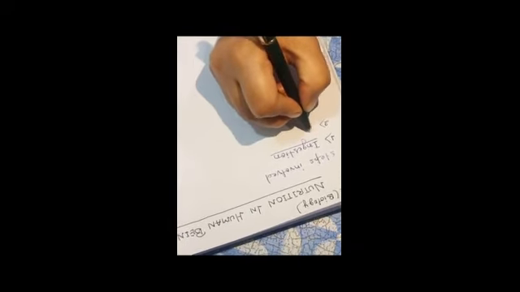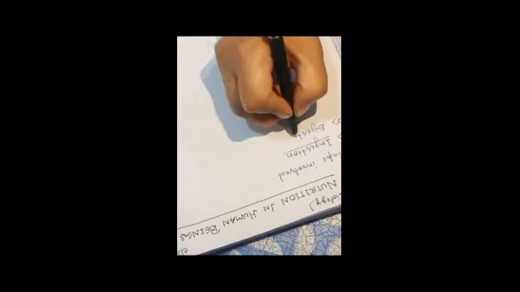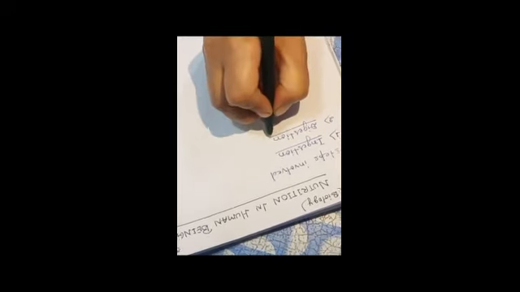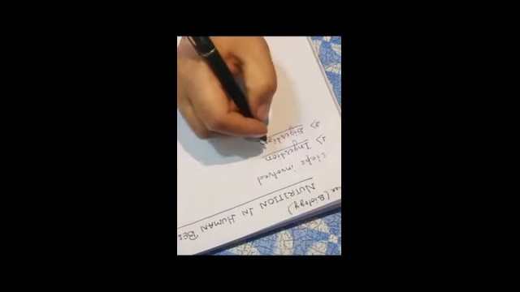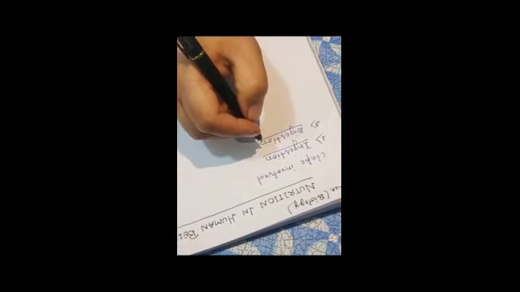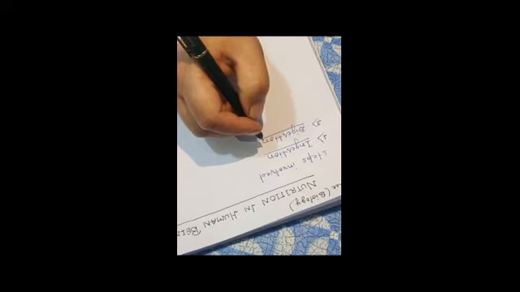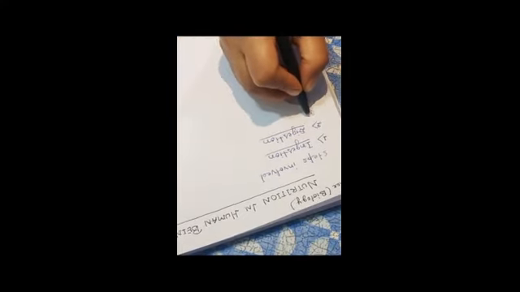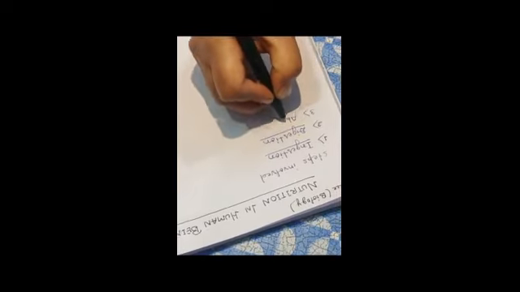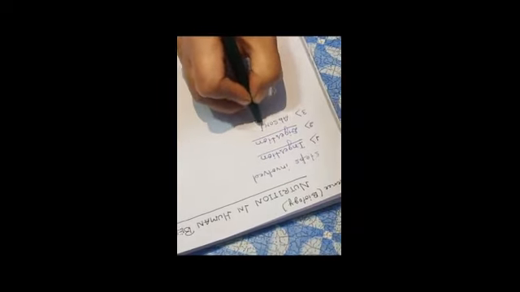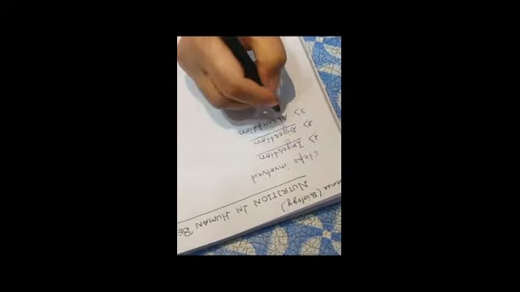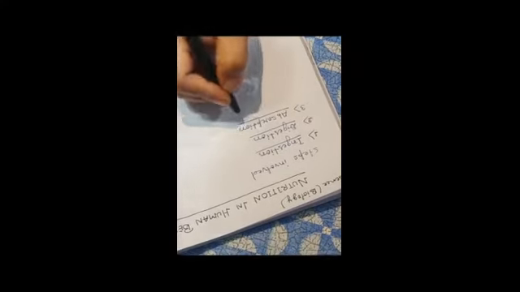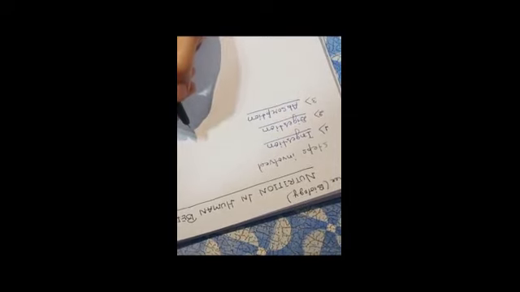The second one is digestion. Digestion means the process of changing complex molecules of food components into smaller ones is termed as digestion. Third one, and this is an important step, is absorption. The process in which soluble and digested food is absorbed by the villi and blood vessels is called absorption.